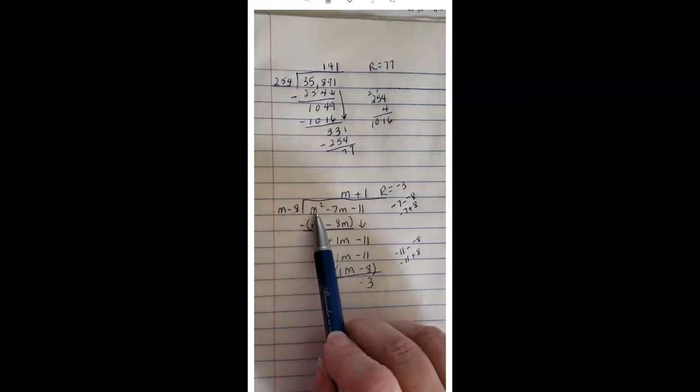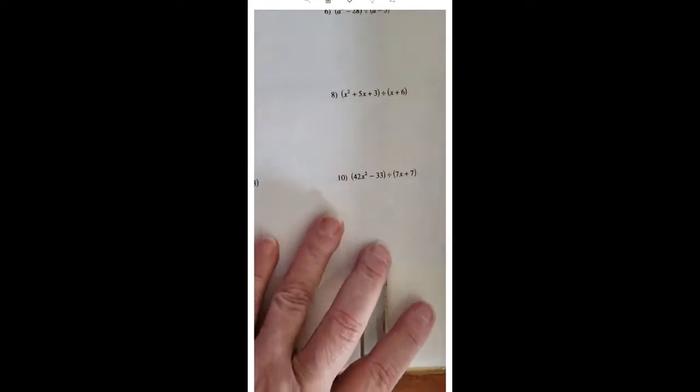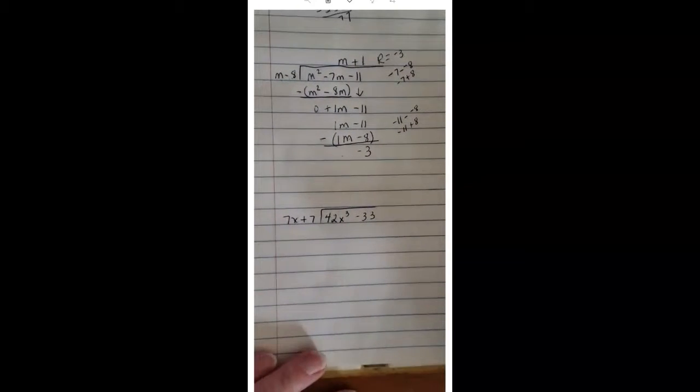Now, one of the things that we need to make sure that we always have is that this is in standard form, so the exponents have to go down 1 at a time. So if we have something that's missing, let's say, and again, I'm looking on the worksheet, number 10 on the worksheet, if I have 7x plus 7, and I want to divide that into 42x cubed minus 33. Again, I just rewrote that so I'd have some room.